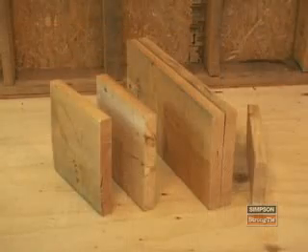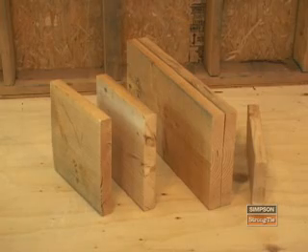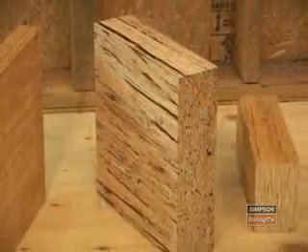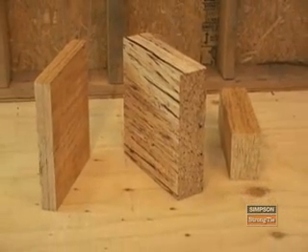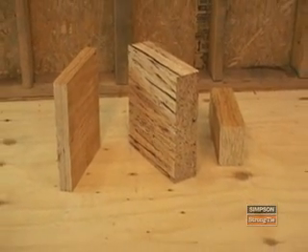A beam can be made of solid lumber, one or more ply of 2x lumber, or a variety of engineered wood products, such as structural composite lumber, abbreviated SCL.